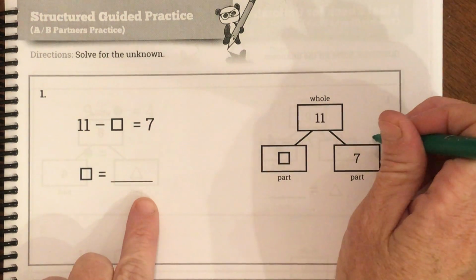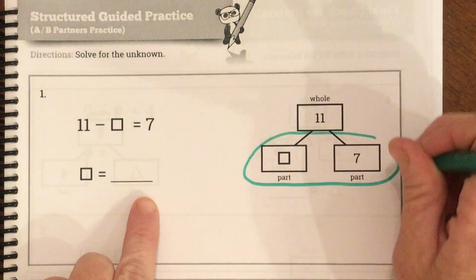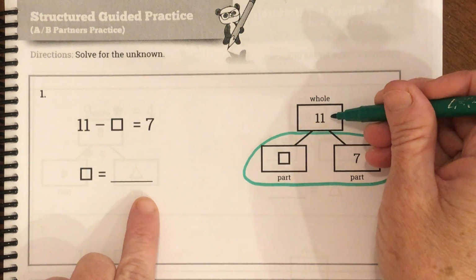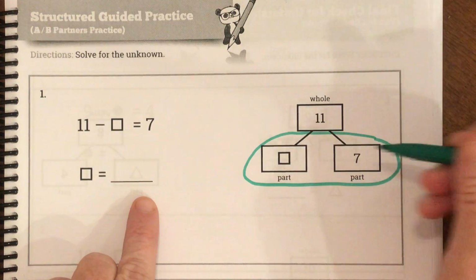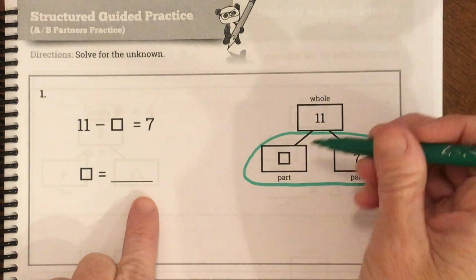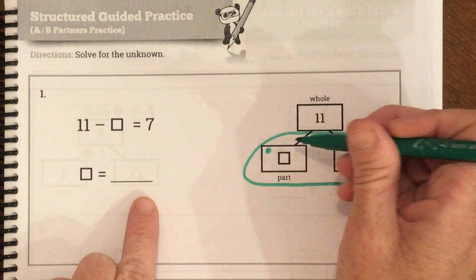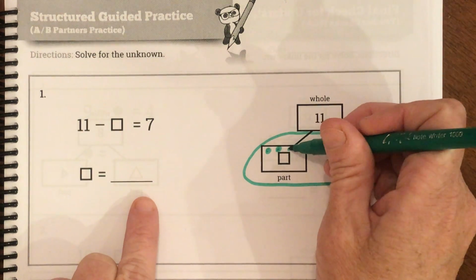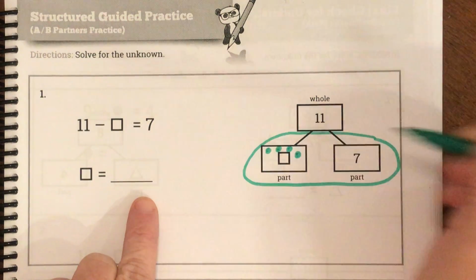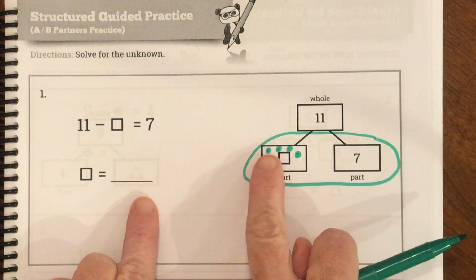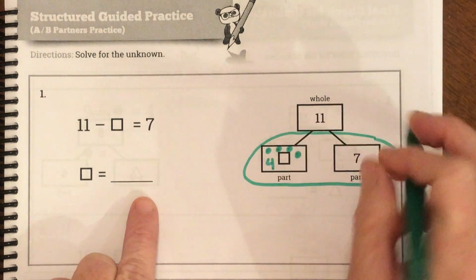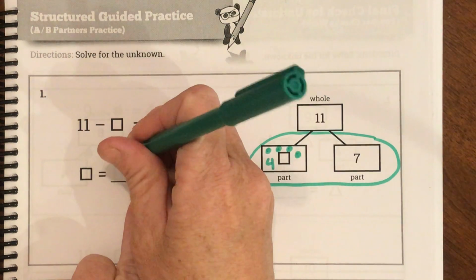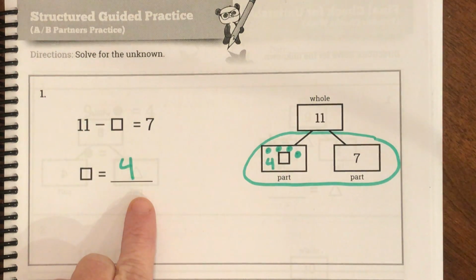So, but I also know that these 2 parts, when I add them together, are going to equal my whole. So let's use our count up strategy to see how many more we need to count up. So we have 7 here, so 7, 8, 9, 10, 11. So we needed to count up 4 more to get to 11. So our unknown is 4.